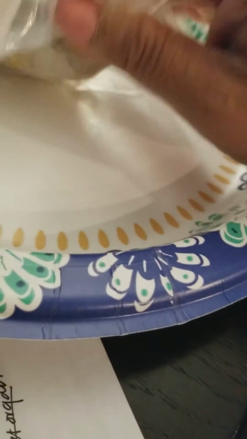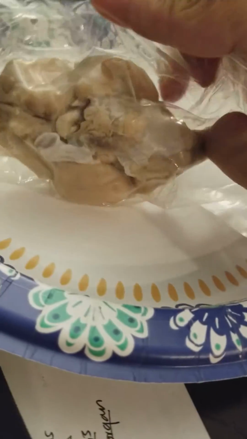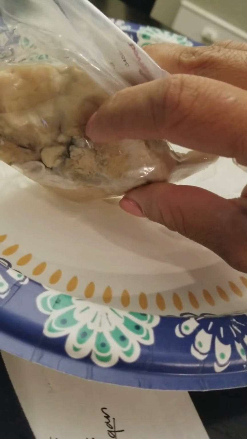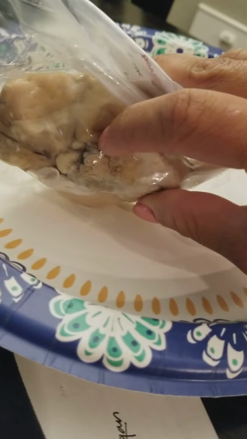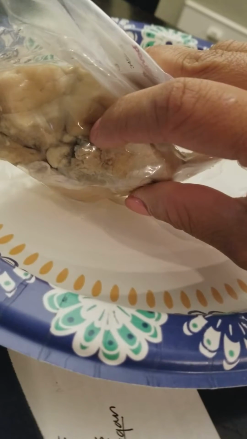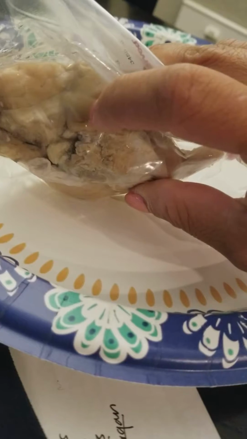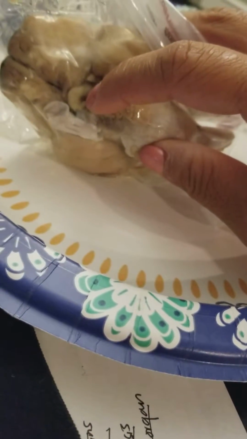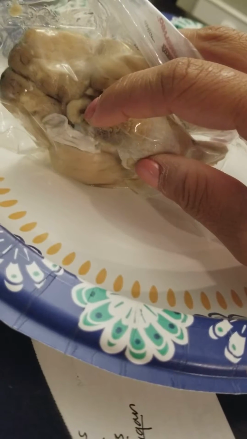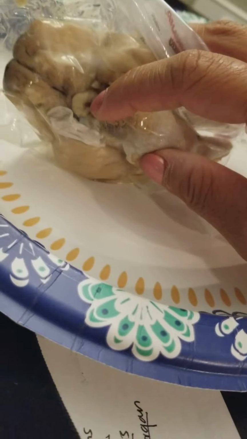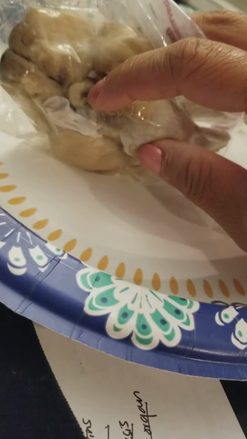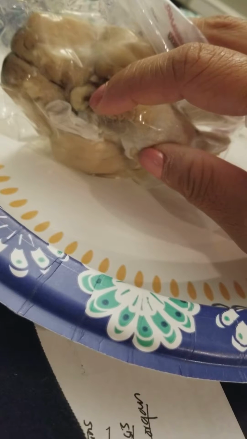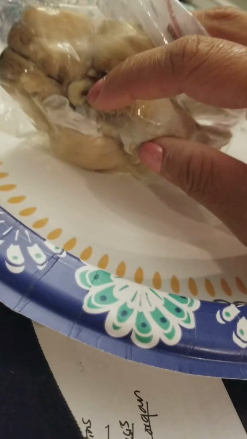Then we have more inward at the bottom. This might be better. So around this area, we'll have the third ventricle, which makes the CSF and provides the pathway. Then this part right here is the thalamus, which handles emotional and memory functions.